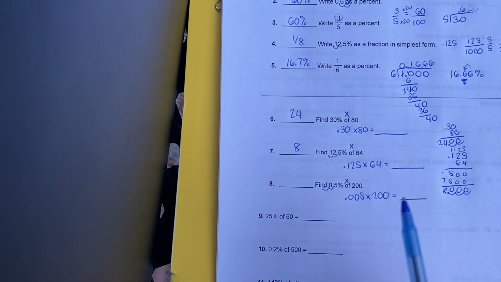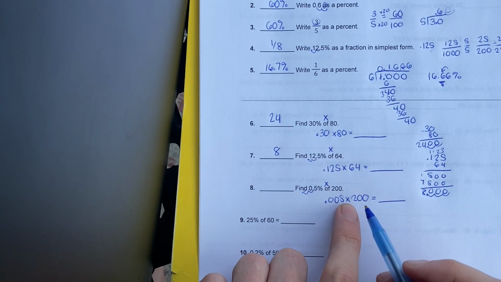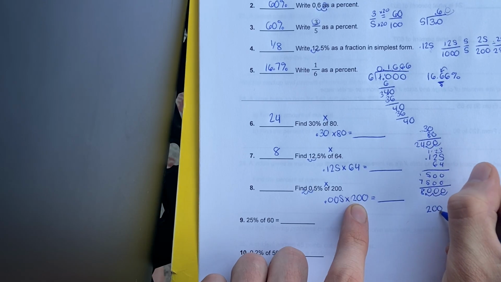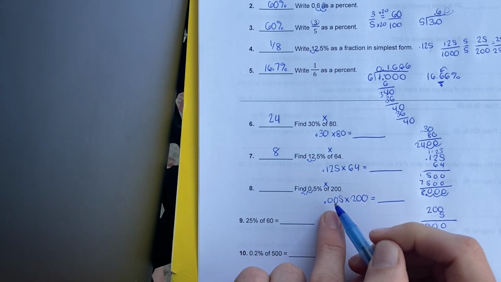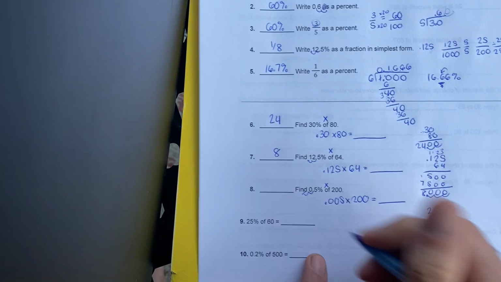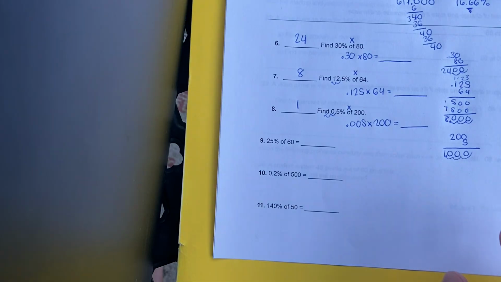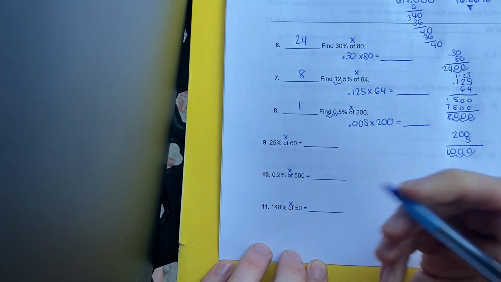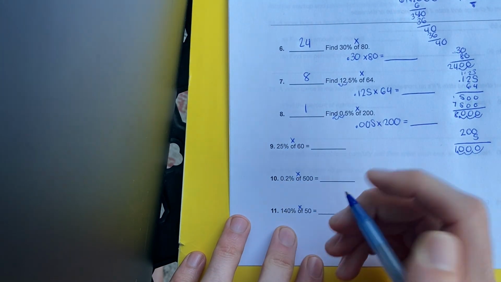All right, from there, the last one here, so I have basically 5 thousandths times 200, but I'll just do 200 times 5, 1,000. And then I need to remember there's 1, 2, and 3. So 1, 2, 3, 1. A very small number. Okay, last 3 from here. Same idea here. Let's add the times sign because I know that's what I need to do. From there, let's change these percents into decimals.